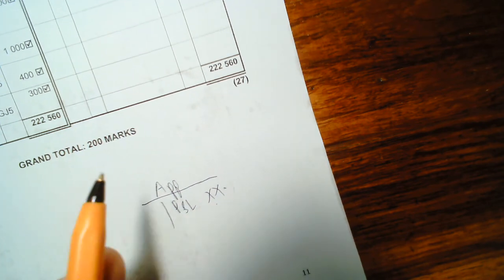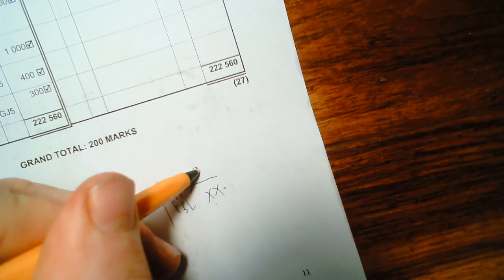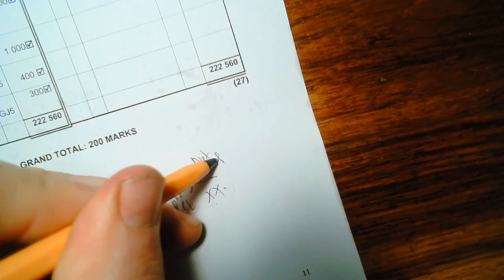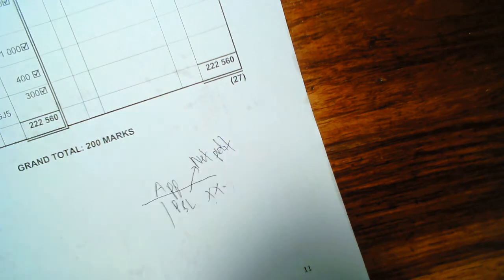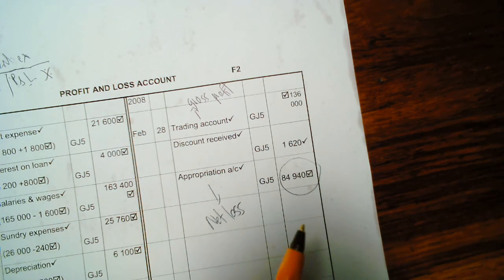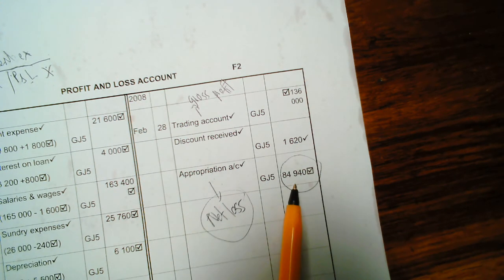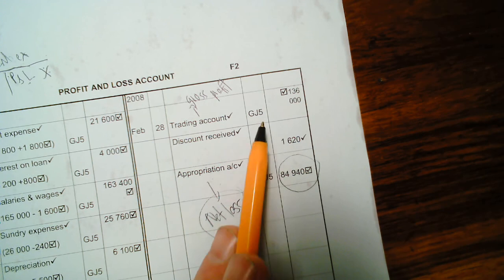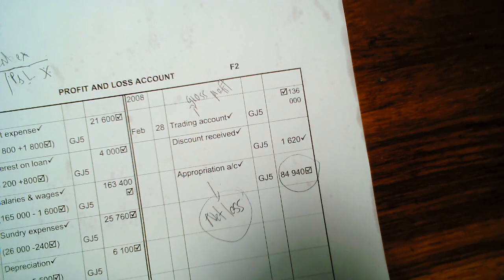That's when it was a net profit. But in this case, profit and loss account is credited and appropriation account is debited, which means it's a net loss. So we still have to allocate and to show that there's a net loss of 84,940, because your expenses were bigger by 84,000 than all your incomes or all your profits.